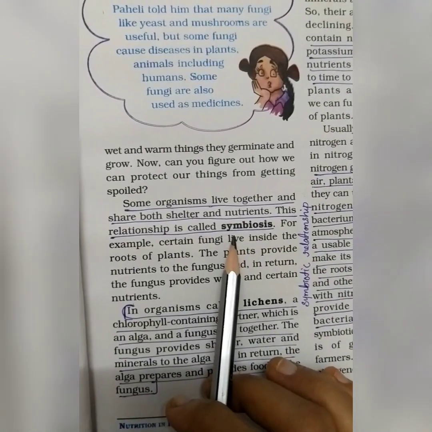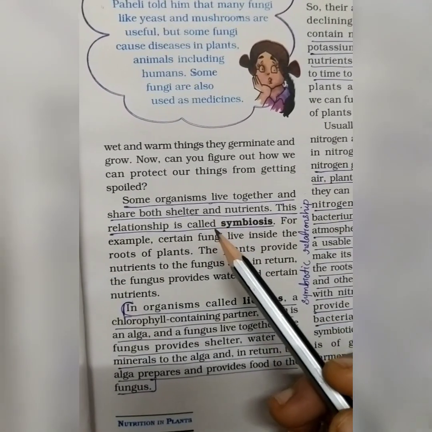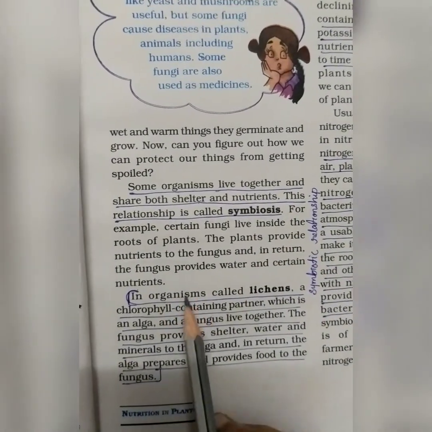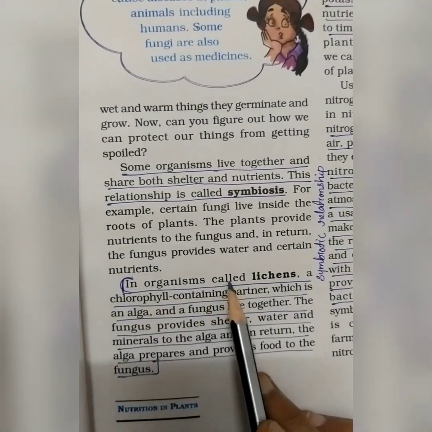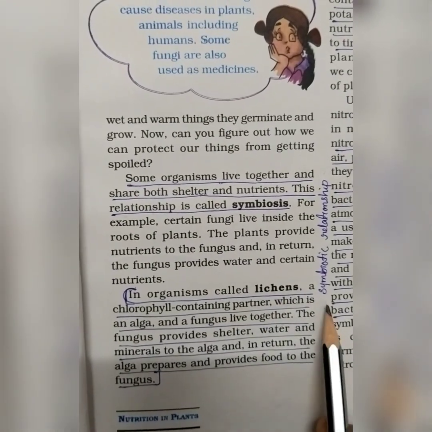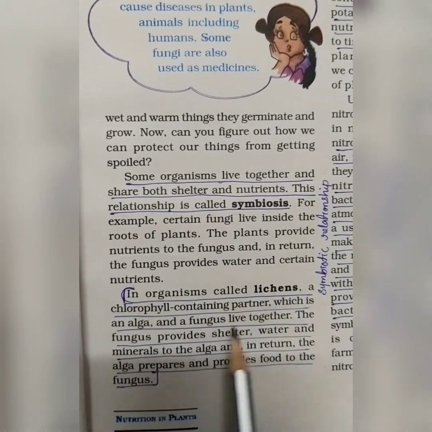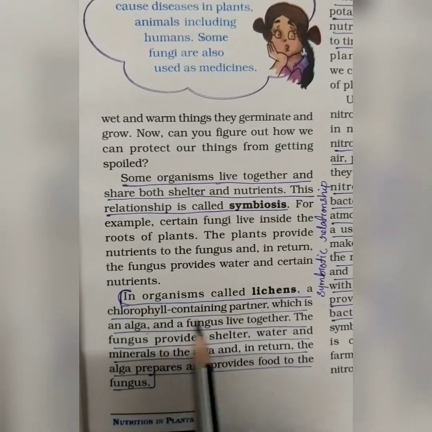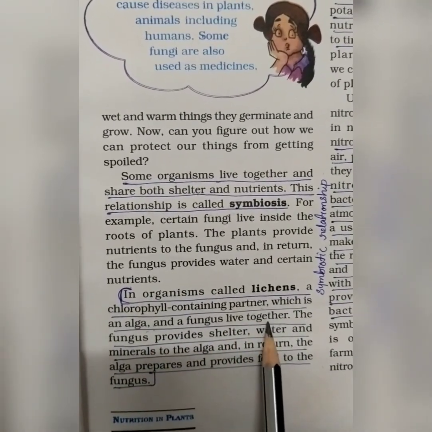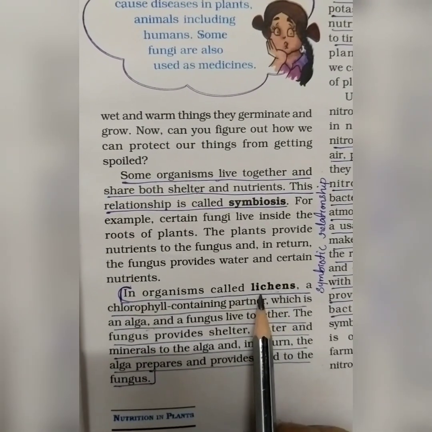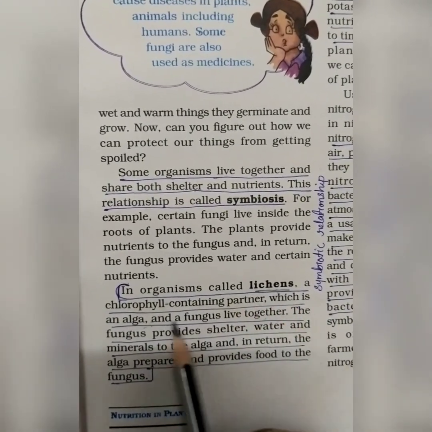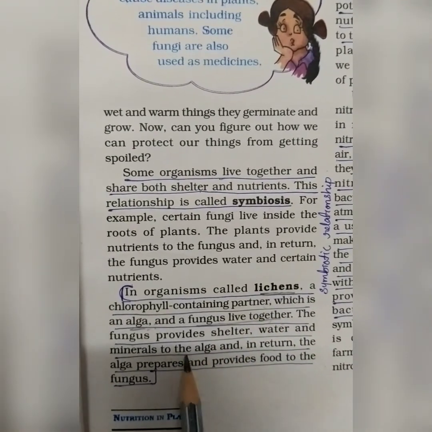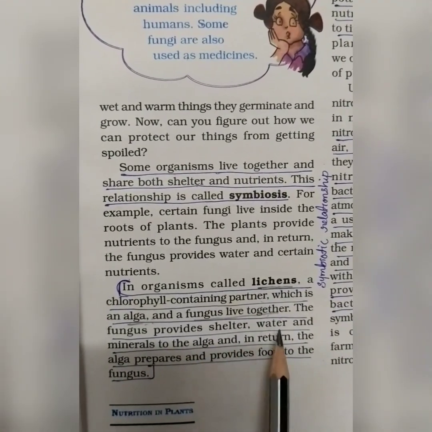Okay, children. In leguminous plants and rhizobium bacteria, we can see the rhizobium bacteria get food and nutrients from the plants and the plant gets nitrogen. Okay, in organisms called lichens, a chlorophyll containing partner, which is an alga, and a fungus live together.